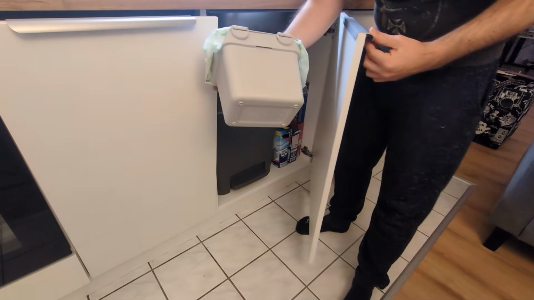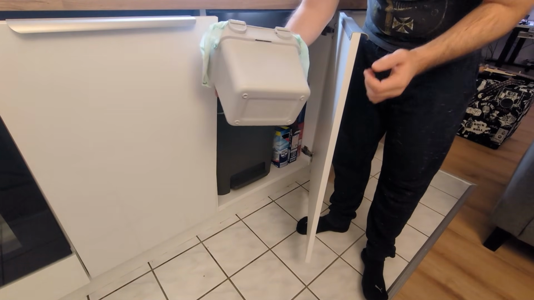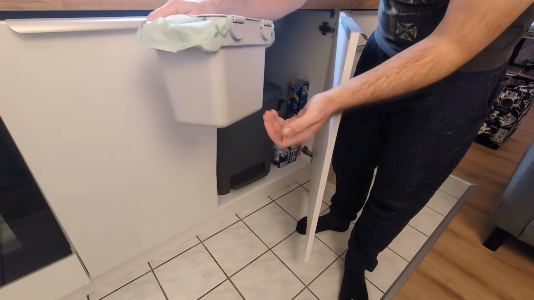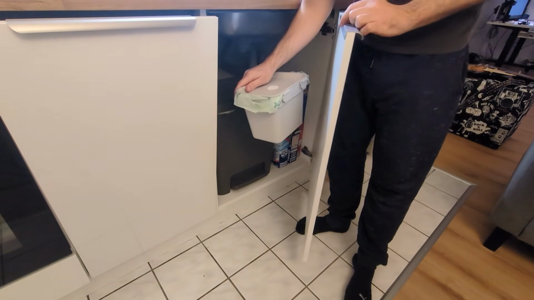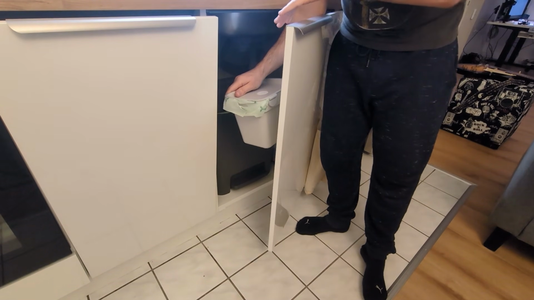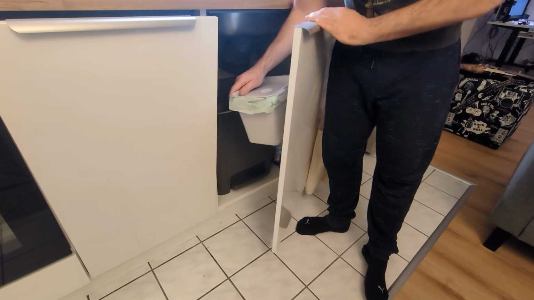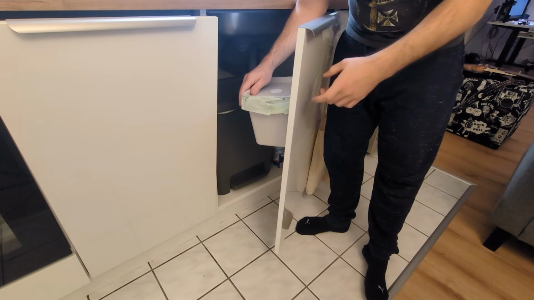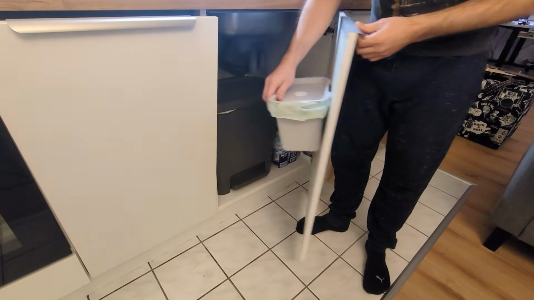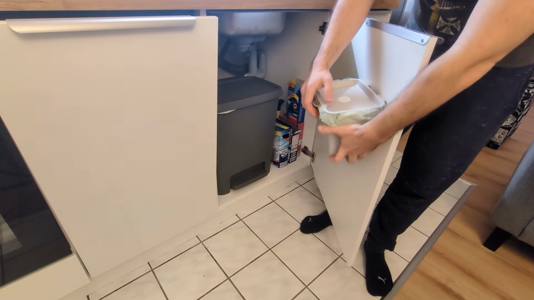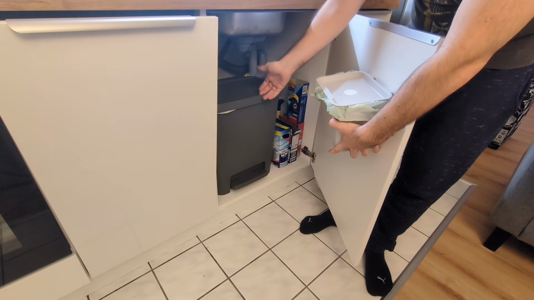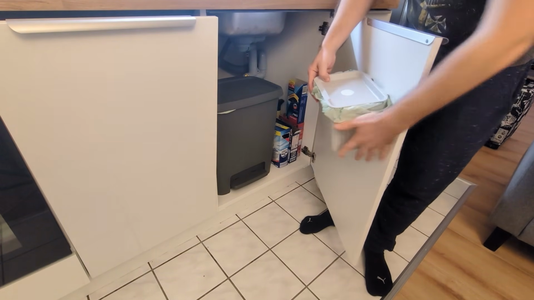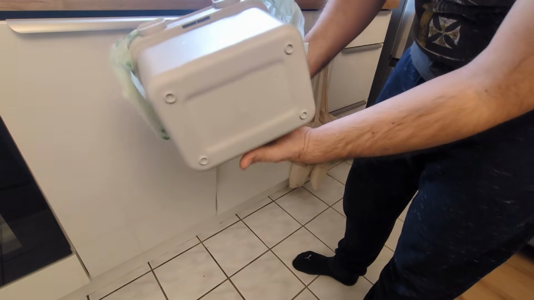And the basic idea is to create a mount where we can put this box on top of it. This mount can also be placed here on this door. And so we can mount this box to the door. And every time we open it, it will be very easy to access and it will also make this bigger bin easily accessible. Let's quickly measure those holes.